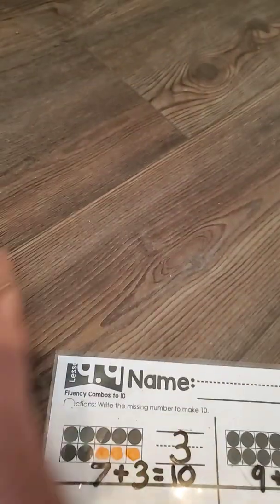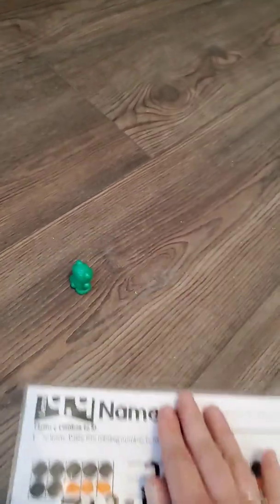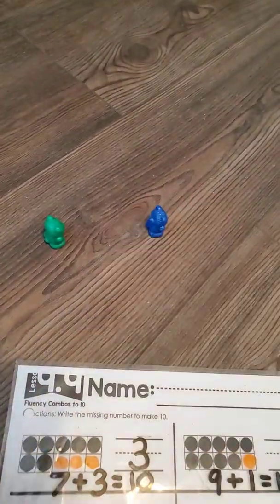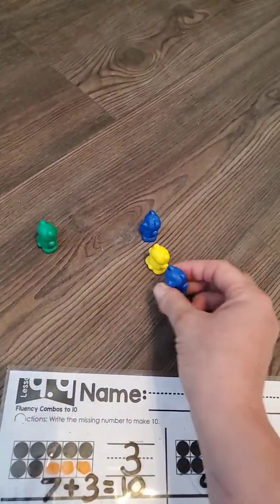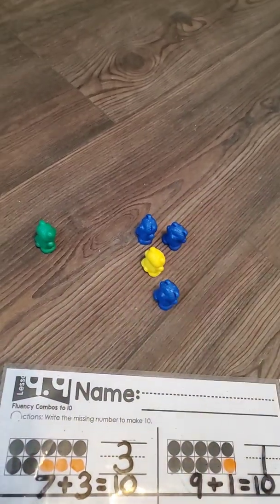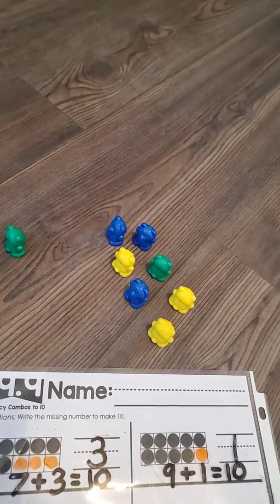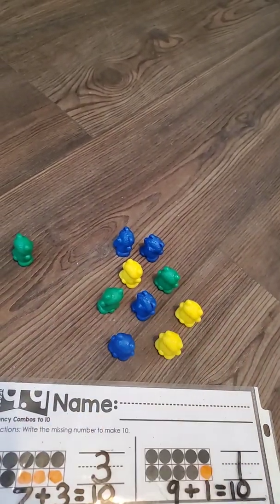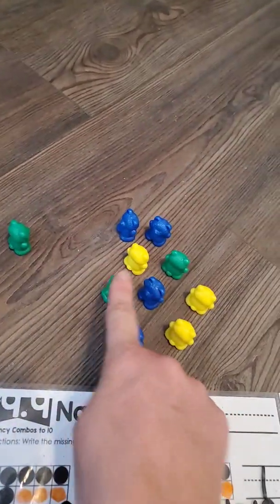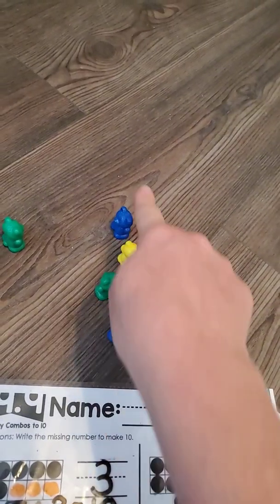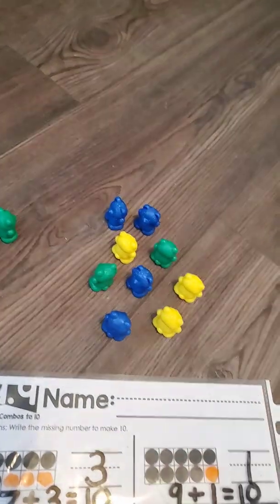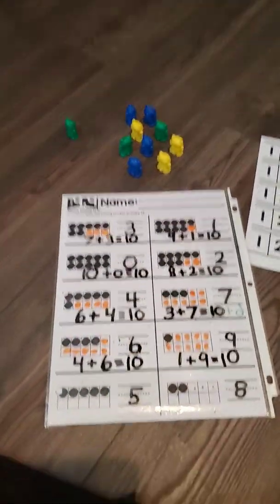And you can also do it with the counters. We need 1, right? Then we need 9 more. 1, 2, 3, 4, 5, 6, 7, 8, 9. Now we're going to count it all together. 1, 2, 3, 4, 5, 6, 7, 8, 9, 10. Now we have 10. Nice.